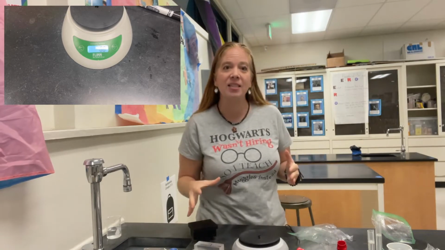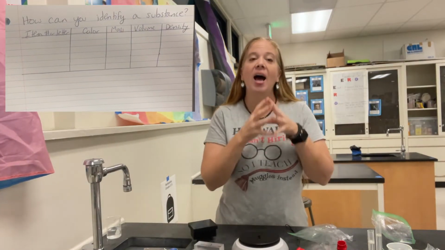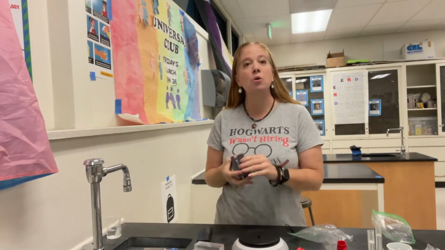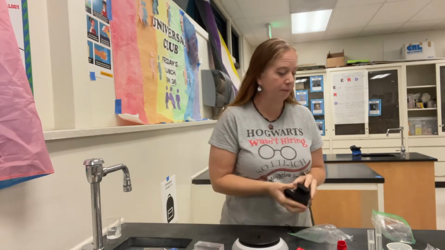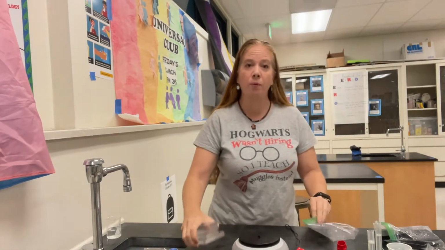And in this investigation, I want them to discover how to identify a substance. What do we know? Do objects of the same substance have the same density? So they're going through that investigation. So that's the next one we're doing.